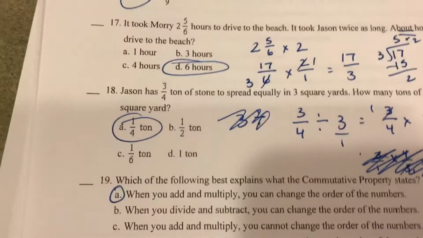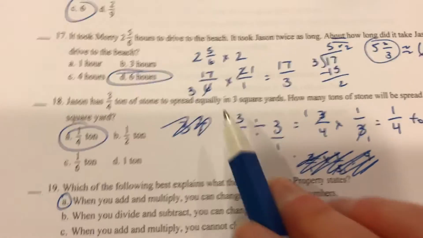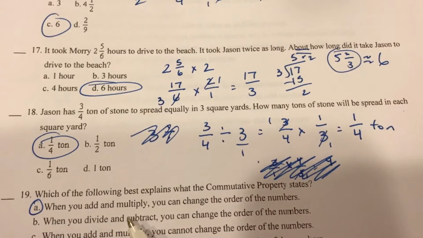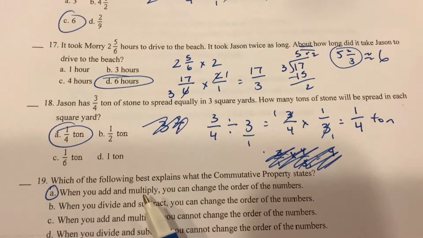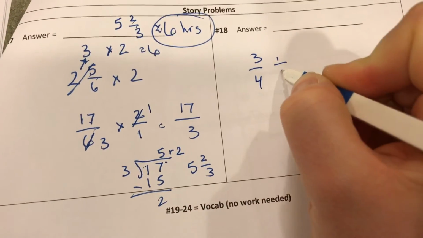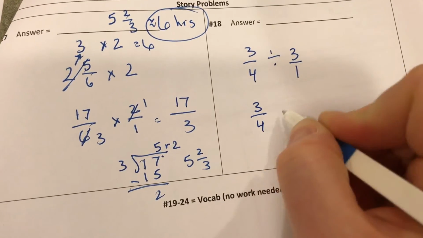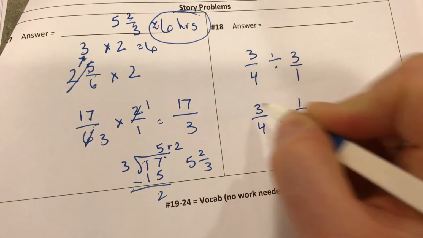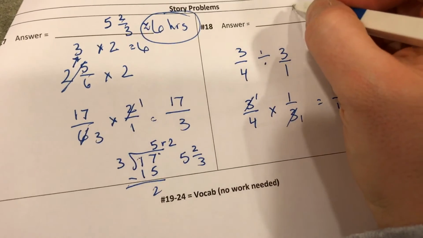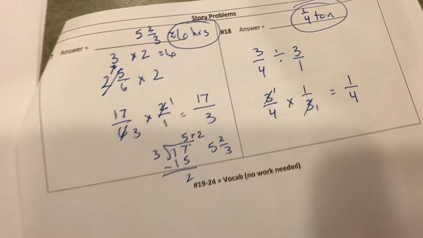Number 18. Jason has 3/4 ton of stone to spread equally in 3 yards. So he has this much stone and he's dividing it up into 3 different yards. How much stone will be spread in each yard? So you have 3/4 divided by 3. So keep that, change that, flip that, simplify. There's the 1/4 of a ton in each section.